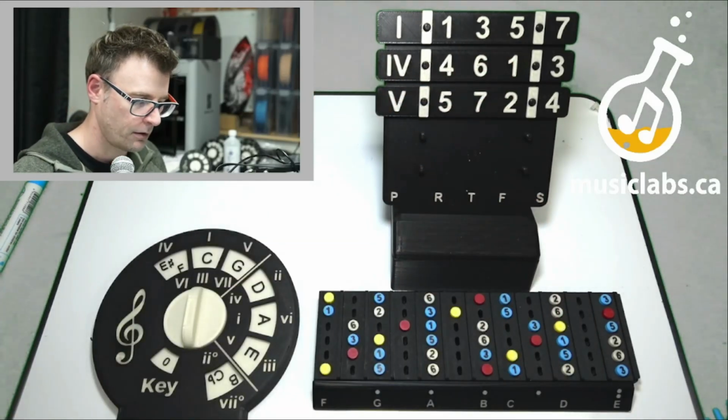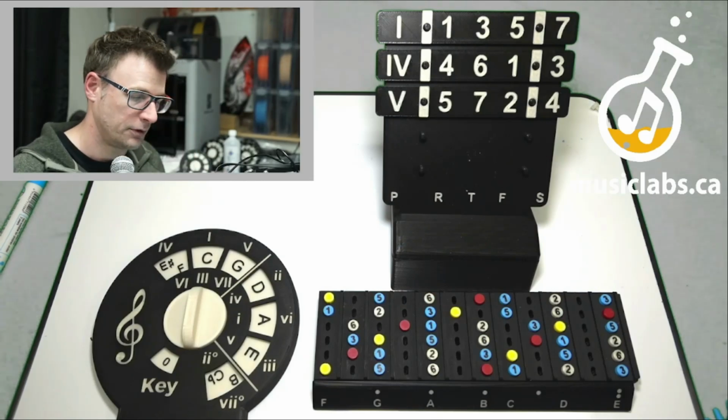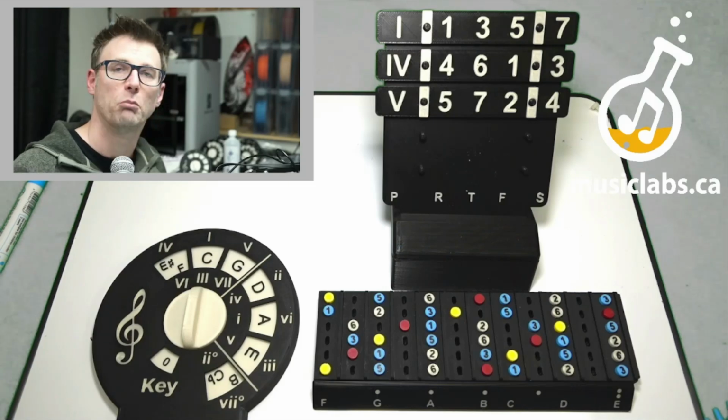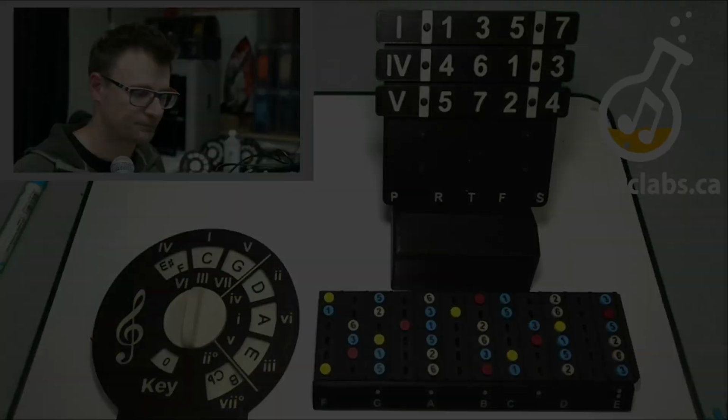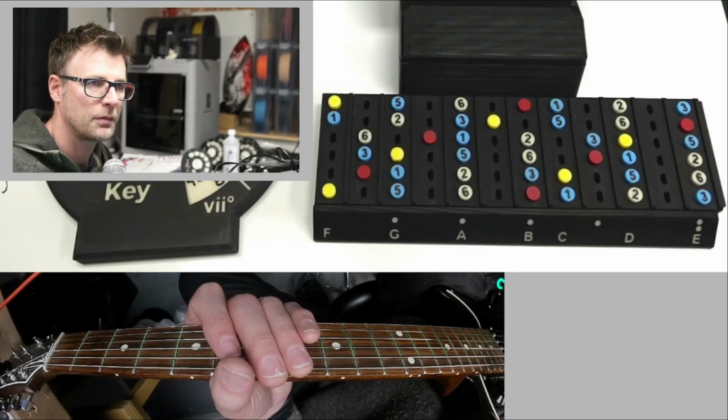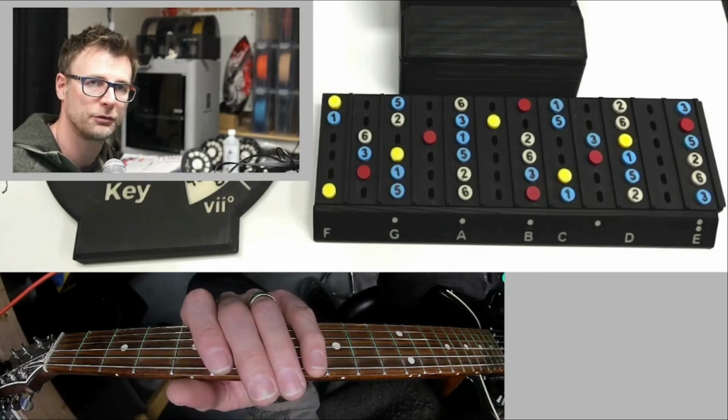Okay. So next up, I'm going to just play the tones over top of the simplest backing track I could find, which is a nice, long, boring 1, 4, 5 backing track. Okay, so the first C is played for 2 measures.